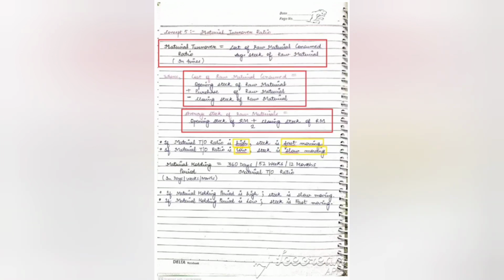Okay. Then next we have material holding period. So material holding period is equal to 360 days or 52 weeks or 12 months divided by material turnover ratio, which is calculated above. It is calculated in weeks, days or months.